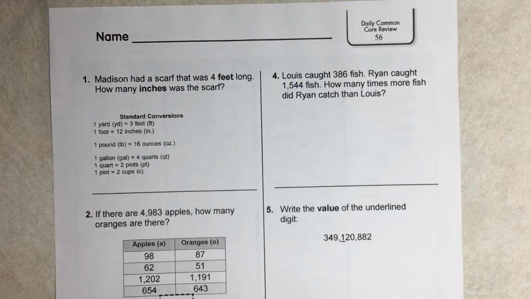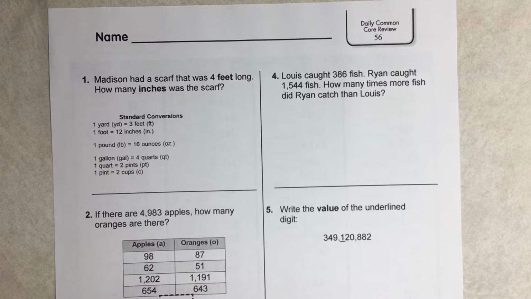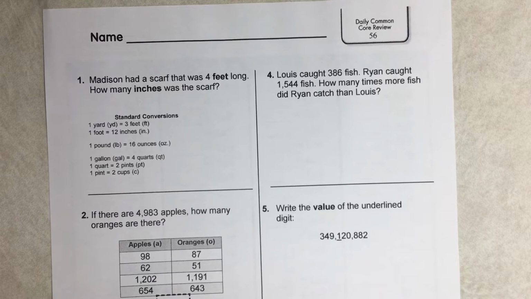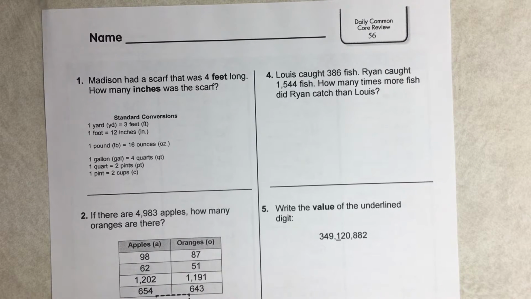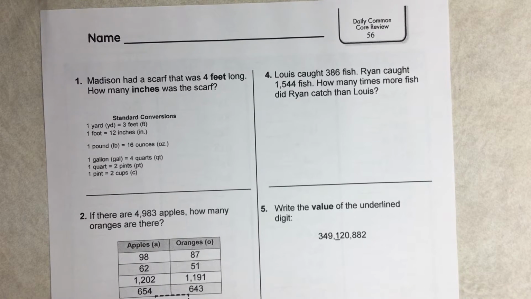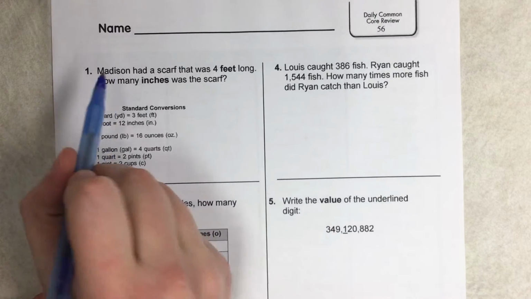Hey everyone, hope you're feeling good about the test you just took. I'm back to help you with some of these trickier ones on Daily Common Core that we just started learning. So, you can use your calculator. I'm going to go through these and help you with some of them. Some of them I know you can do on your own because we've been doing it for a long time. But I want to look at number 1 together.